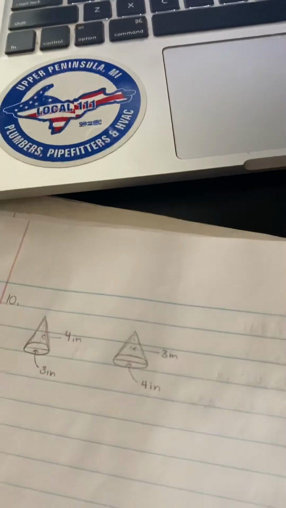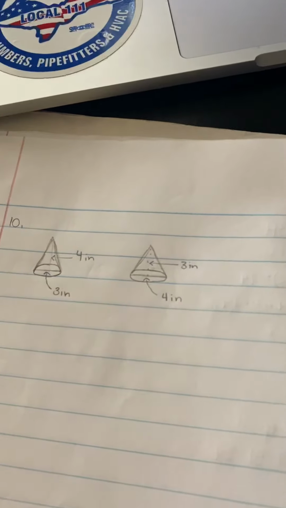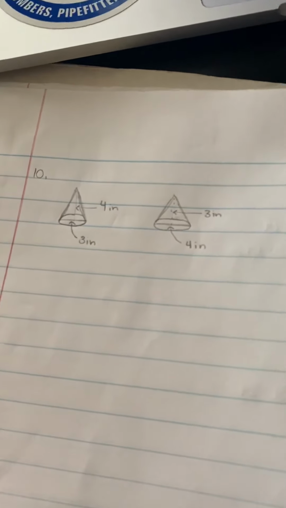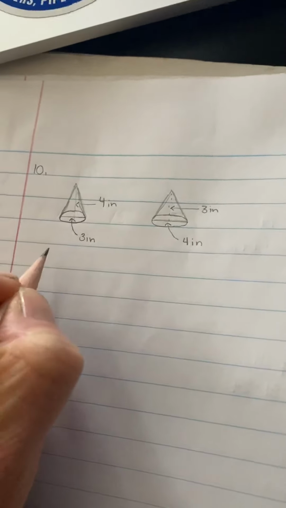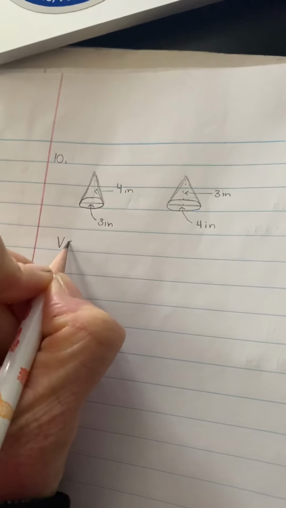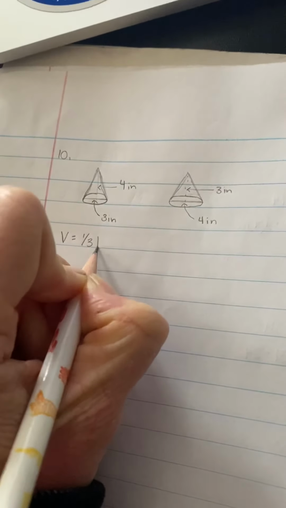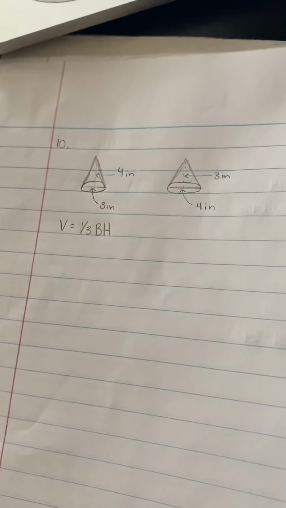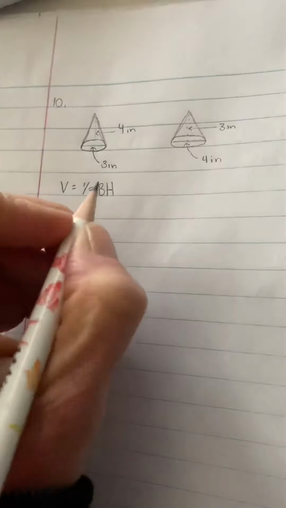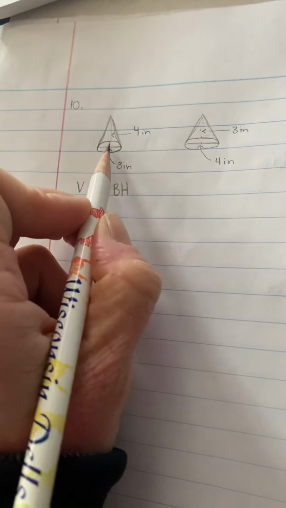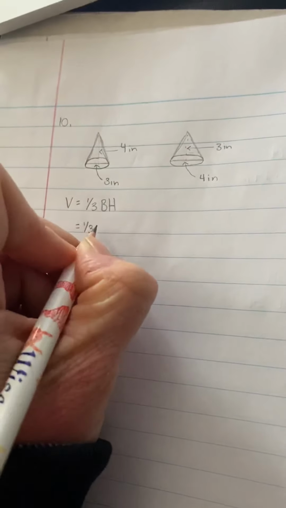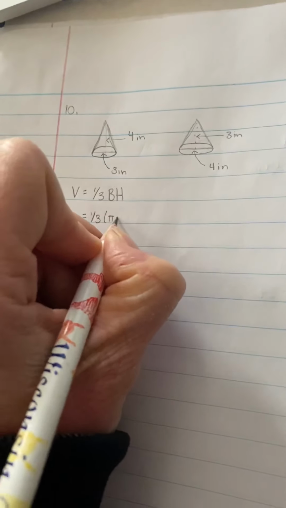So I drew a picture to try to help us out with these. So basically what we're gonna just do is solve for the volume of both, and then we'll see which one has more and by how much. So, like we normally do, volume equals 1/3 the area of the base times the height. That's the formula we'll use for both. So equals 1/3 the area of our base. We have circles here, so it's going to be pi r squared times the height, okay?